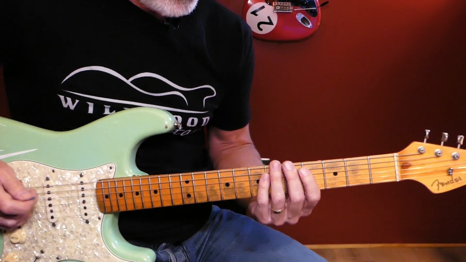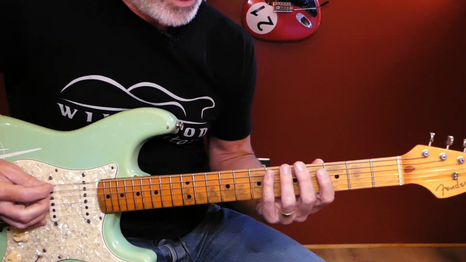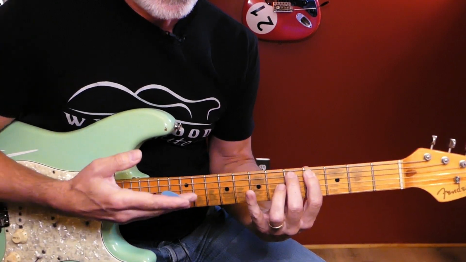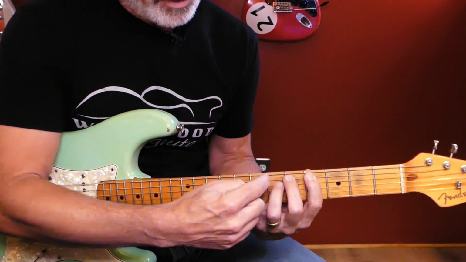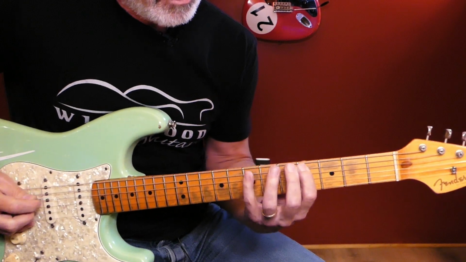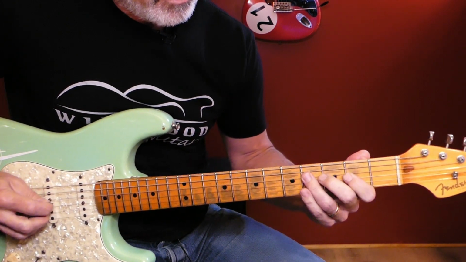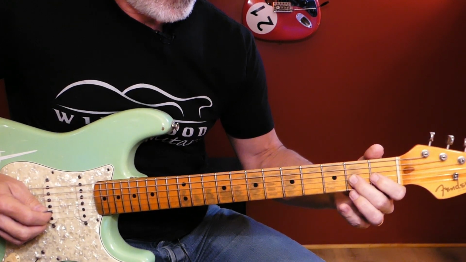So what I'd love to show you now is if you take a simple constraint like let's only play 2 notes per string, you start the scale as you normally do, but instead of that 3rd note on the A string being on the 7th fret, you have to find it on the D string now. And that's the example there. 2 notes per string.